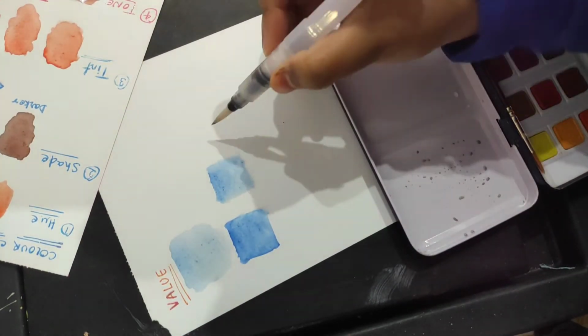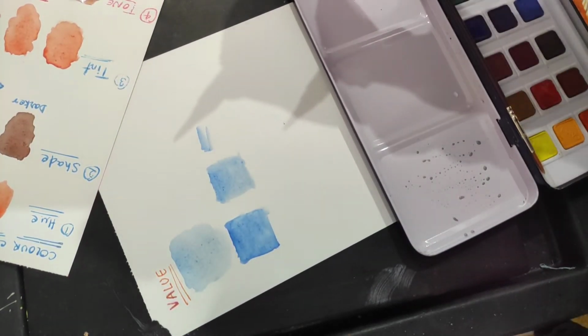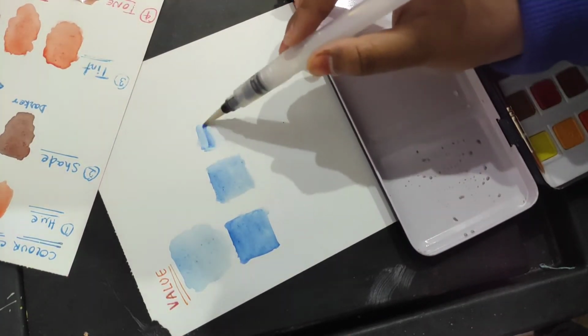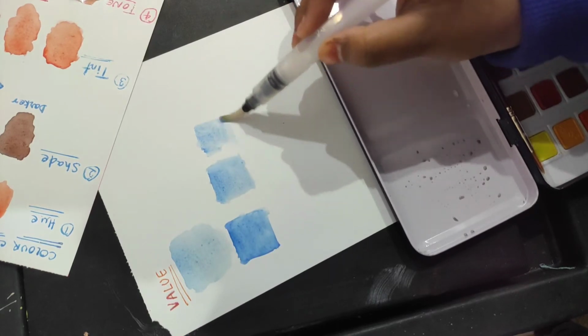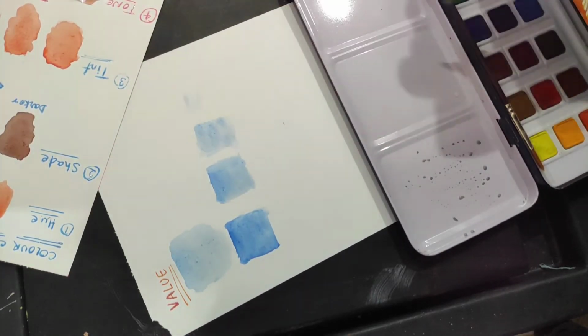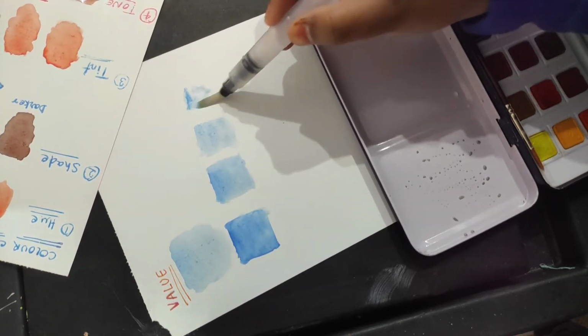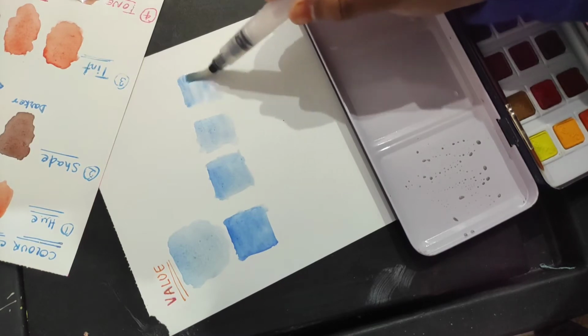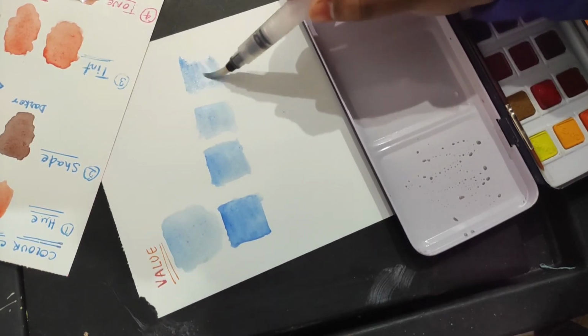If we increase the quantity of water, it becomes lighter than the previous one. So I am increasing the water, making it more transparent and lighter than the previous one.